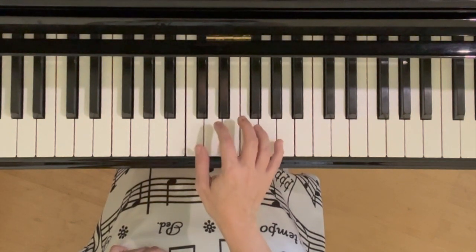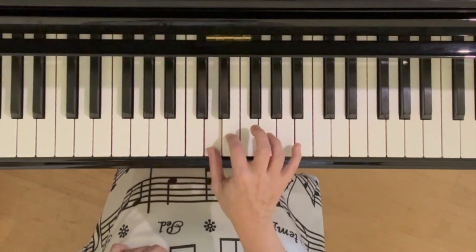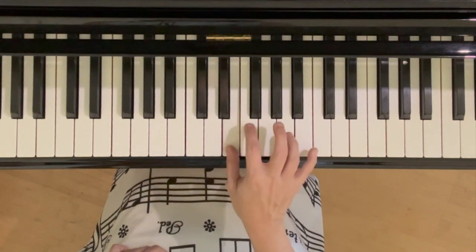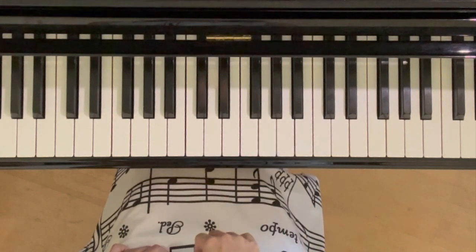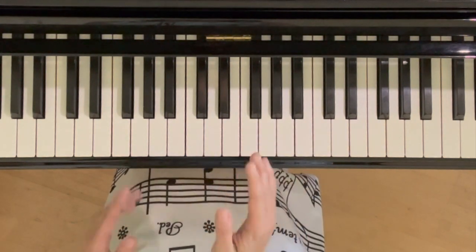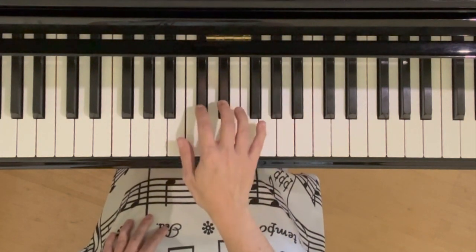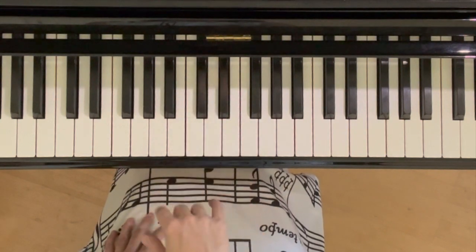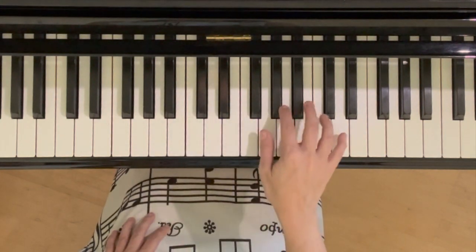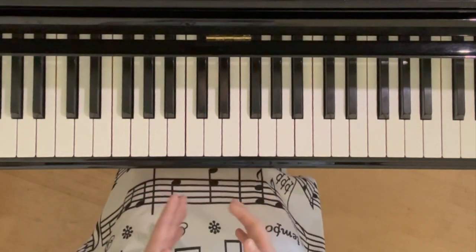So every time you have a note that's right next to each other, C to D, D to E, that's a second, E to F, that's a second, F to G, that's a second. So all of these are short intervals. You can also have intervals in the black keys. So from this black key to this black key, that's going to be a second, and a second. These intervals can get gradually larger.